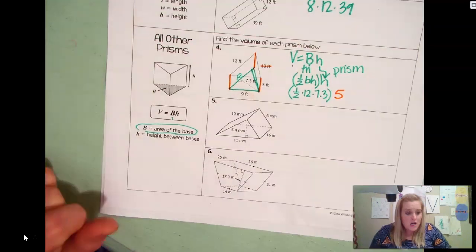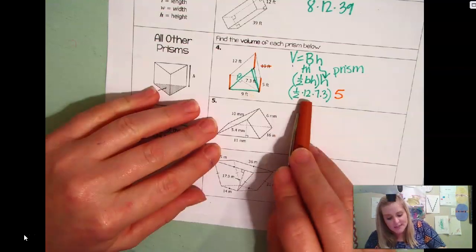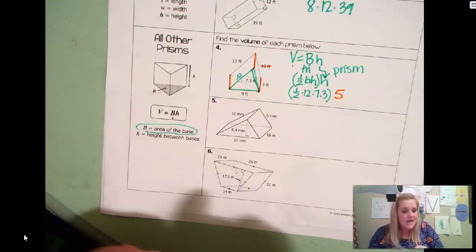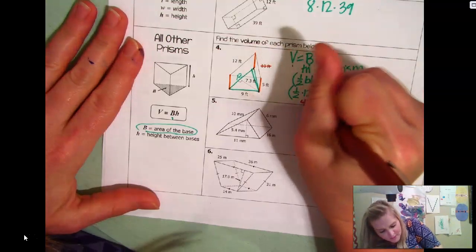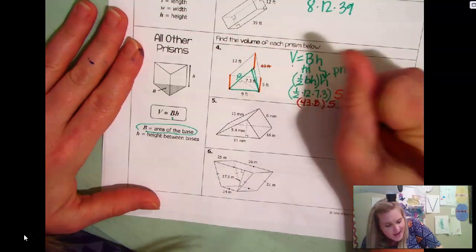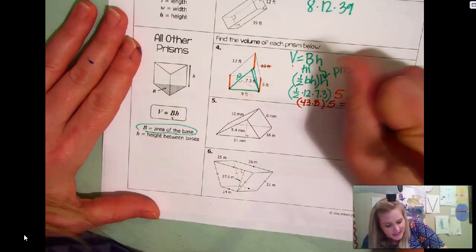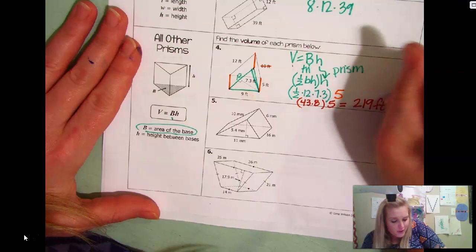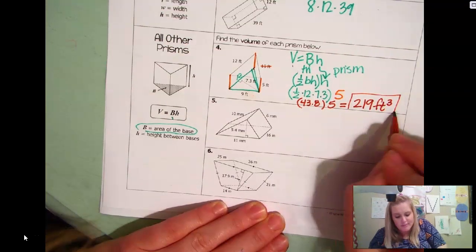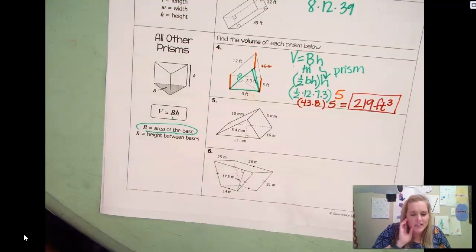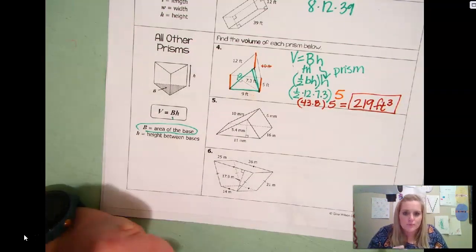Okay, all right, so then we just multiply those things together. 1/2 of 12 times 7.3 is 43.8. And then we're multiplying all of that times 5, which equals 219 feet cubed. I'm just trying to make things go quicker, so I've done the math already, so I'm just giving you those answers. But you would just plug that into your calculator, okay?